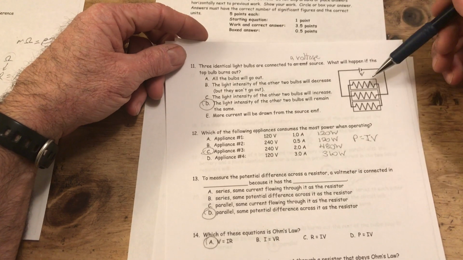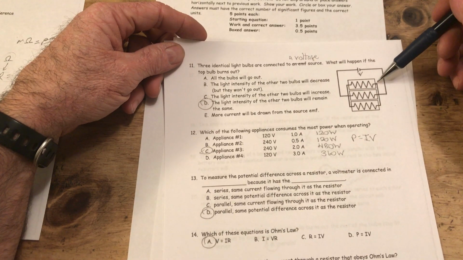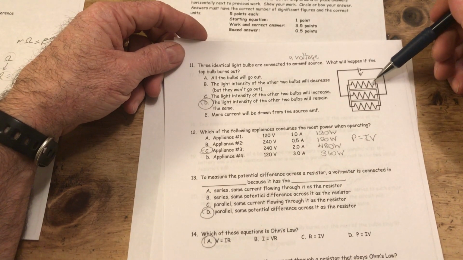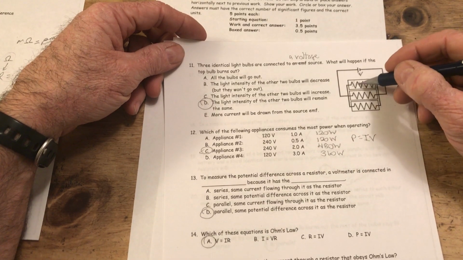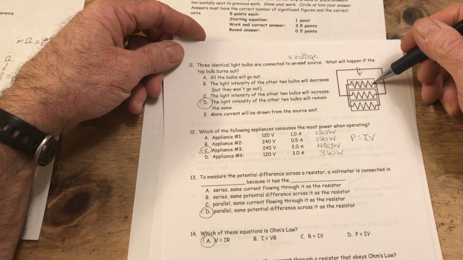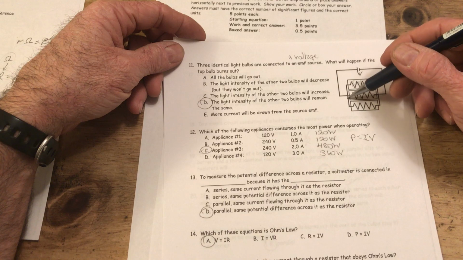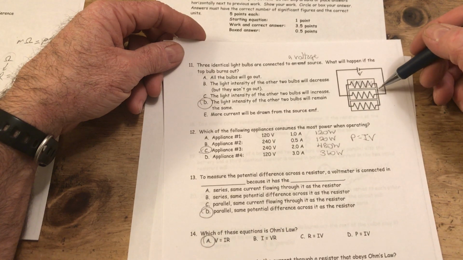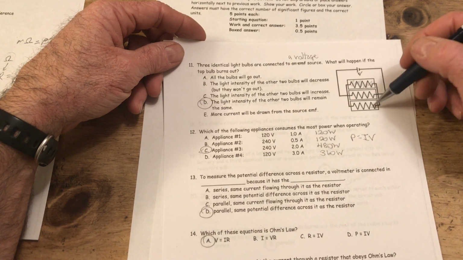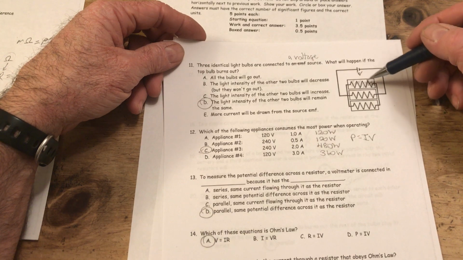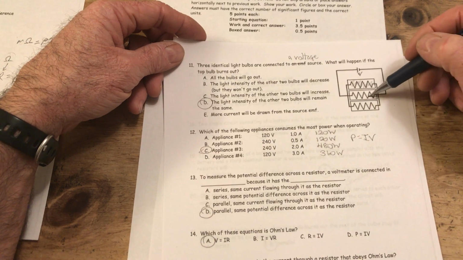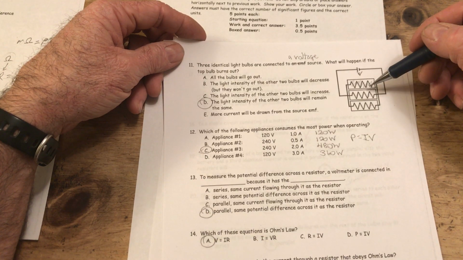In this case, we've got 3 identical light bulbs represented here as just resistors, and this one burns out, so you remove that. So what's going to happen, since these are in parallel, is that the voltage across these two is not going to change, because the voltage in parallel across each resistor is equal.